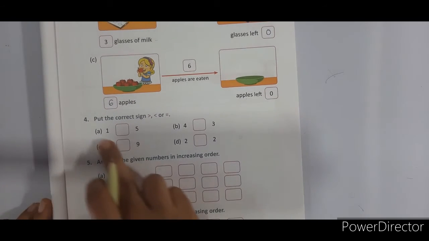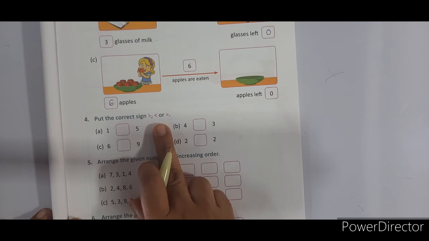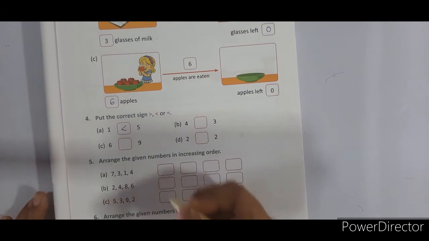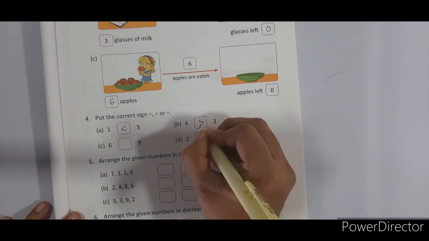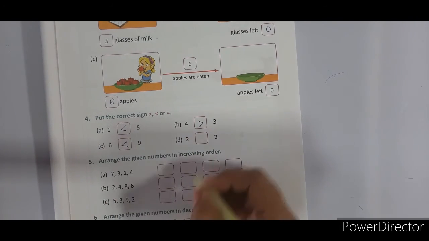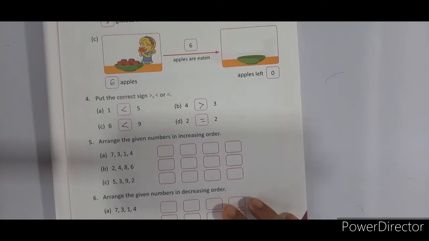Okay. Now put the correct sign: more than, less than or equal to. 1 is less than 5, 4 is more than 3, 6 is less than 9, 2 is equal to 2.